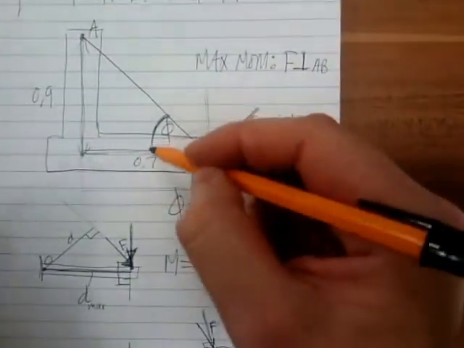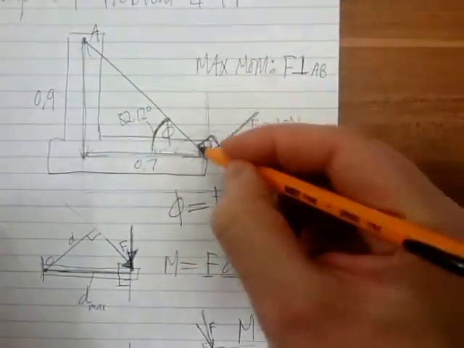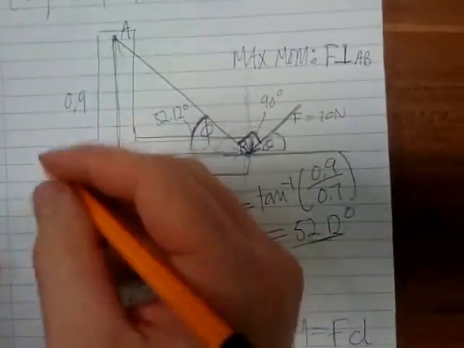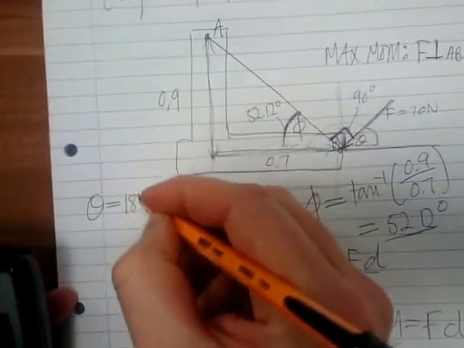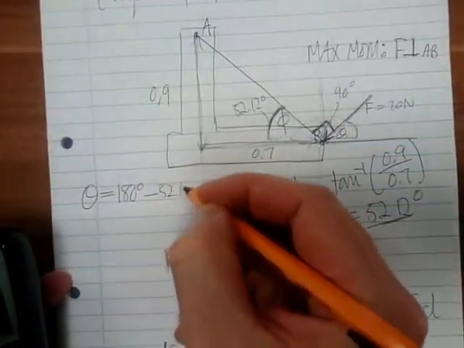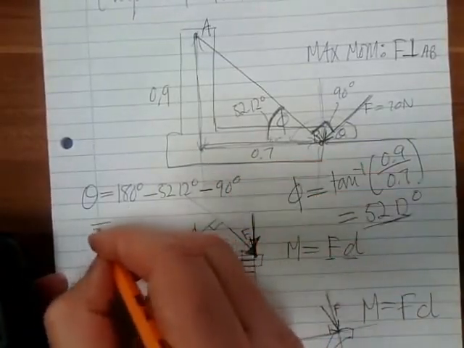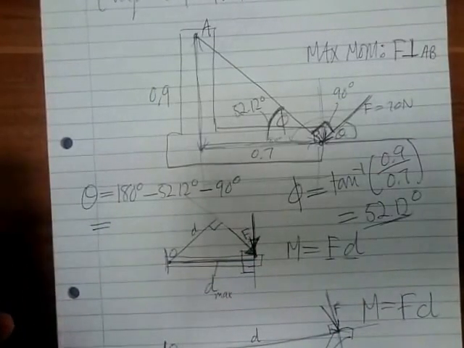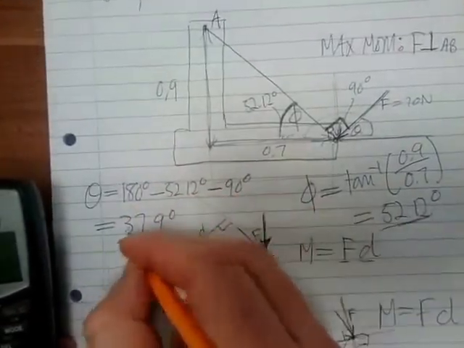So if I have 52.12 there, I've got 90 there, what would my theta be? Theta is then equal to 180 minus 52.12 minus 90, which gives me 37.9 degrees.